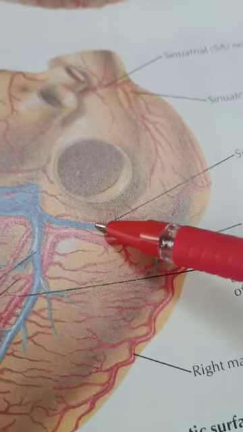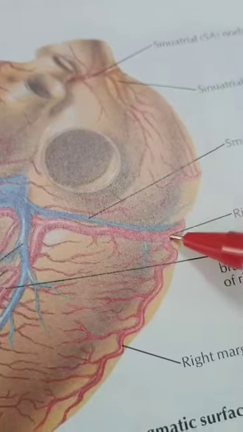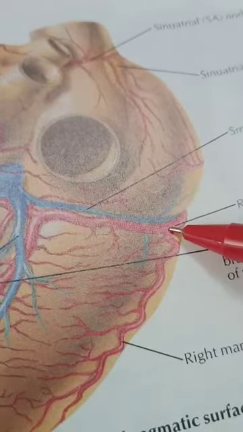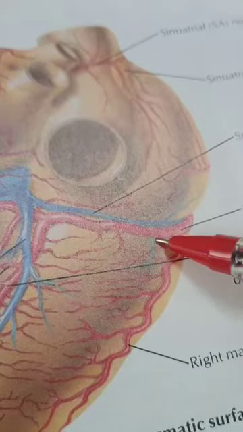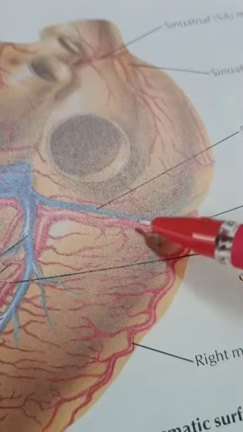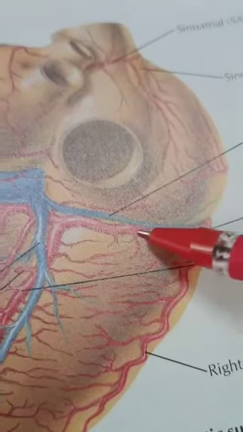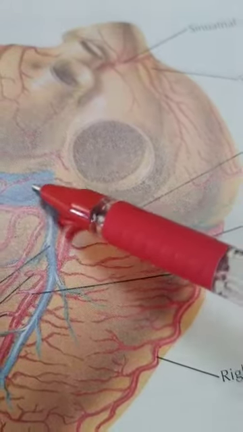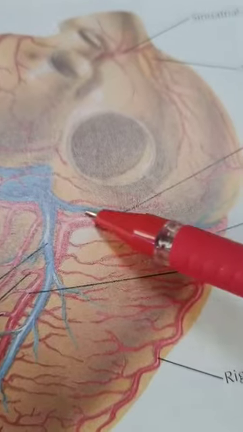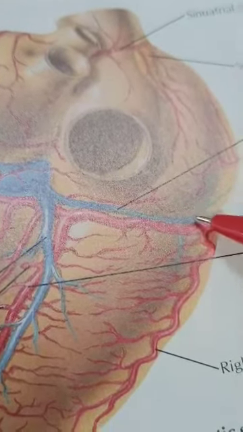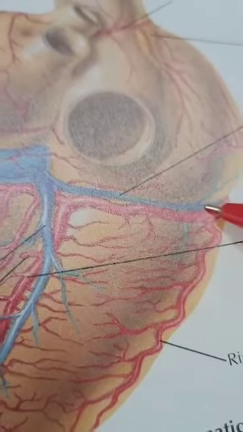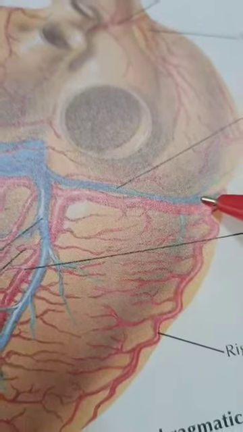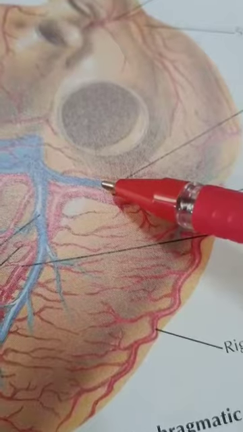The small cardiac vein accompanies the right coronary artery. This is the right coronary artery. So it accompanies the right coronary artery in the posterior coronary sulcus and joins with the right end of the coronary sinus. This is the coronary sinus. So this is the small cardiac vein. Here we can see it accompanies the posterior part of the right coronary artery. Okay, that is the small cardiac vein.